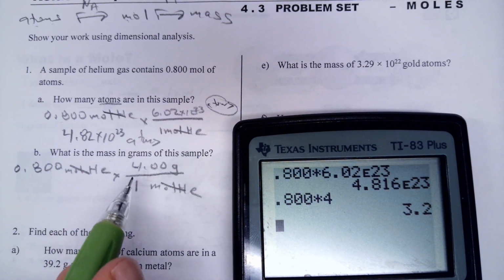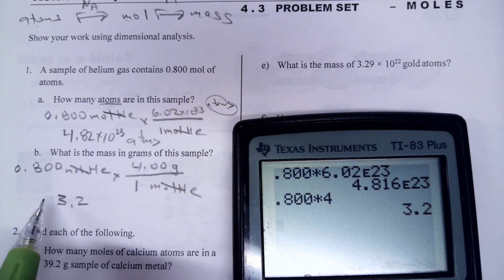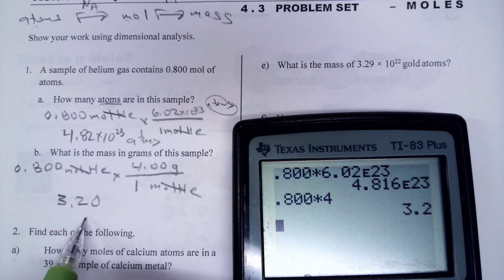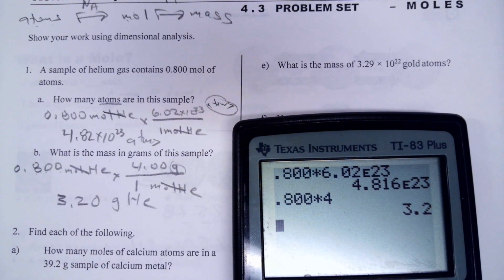Just a quick reminder on that. We always use what we're given. So the 3.2, we would technically want to put 3.20, 3 sig figs. What's the label of this? What we're left with is grams of helium, okay? So grams of helium right there. That's sort of a starting point for you here.